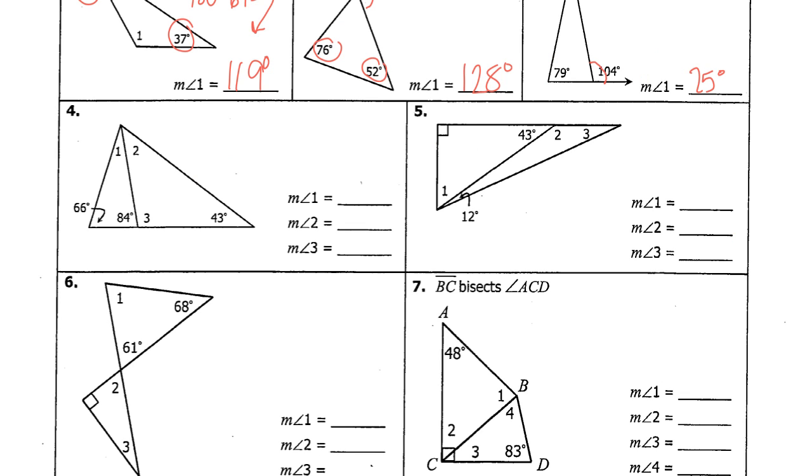On number 4, we can try to picture this splitting up the triangles. So if I just look at this triangle here on the left, then I know that the sum of the angles is 180, so I can find angle 1 by adding 66 and 84 together and subtracting from 180, and I get 30 degrees.